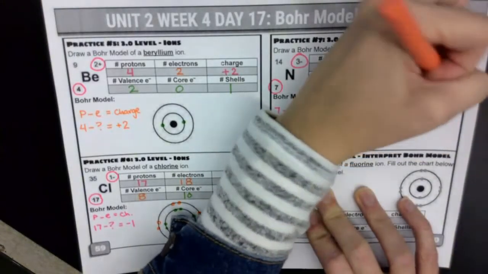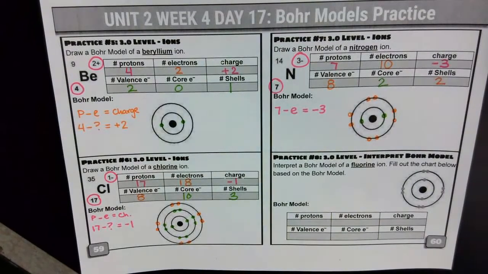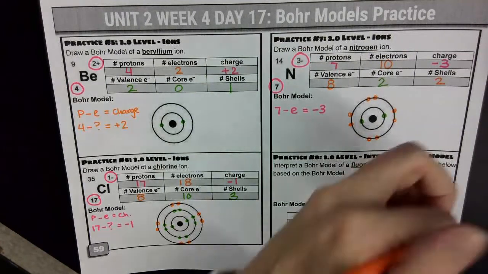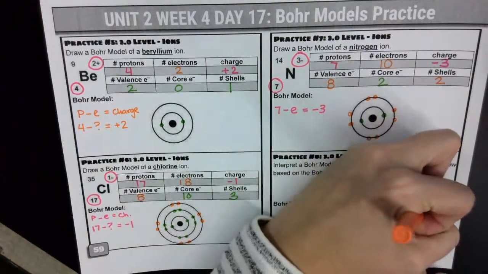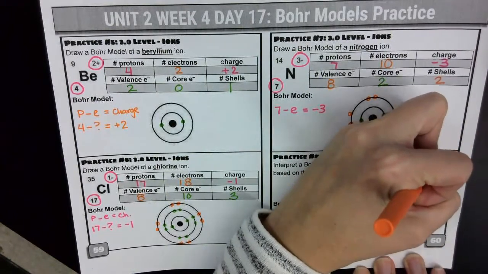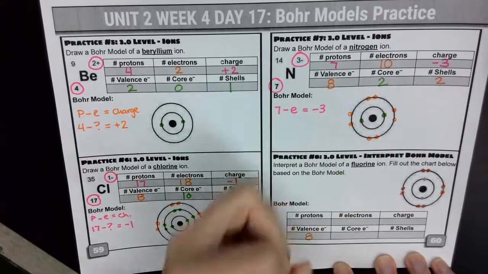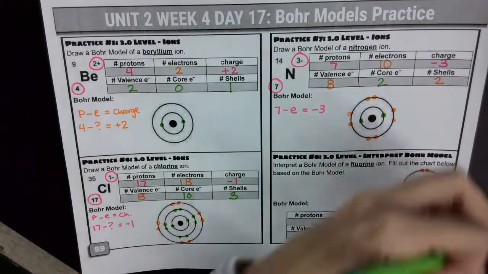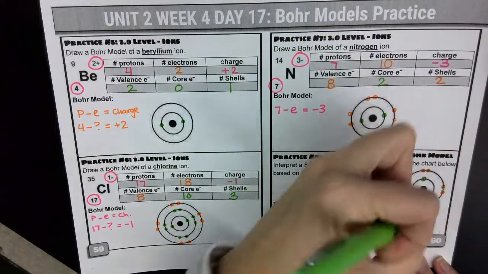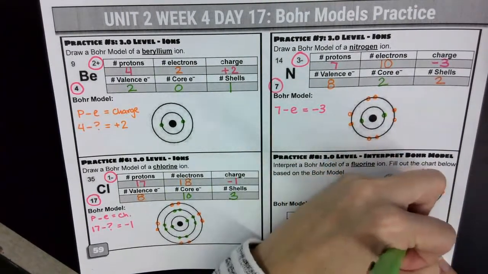Okay, our final one that we're going to do, this one goes backwards, so all we have to do is count to figure out the number of core and valence electrons. If I look, I see I have 1, 2, 3, 4, 5, 6, 7, 8. So it tells me that I have 8 valence electrons. I see that I have 1, 2 core electrons, and I have 1, 2 shells.